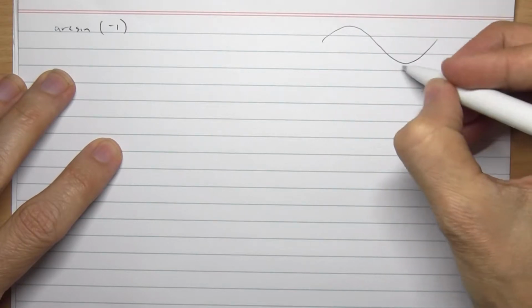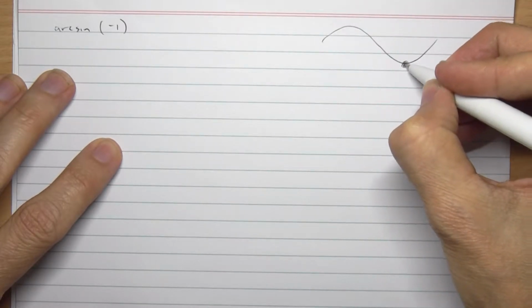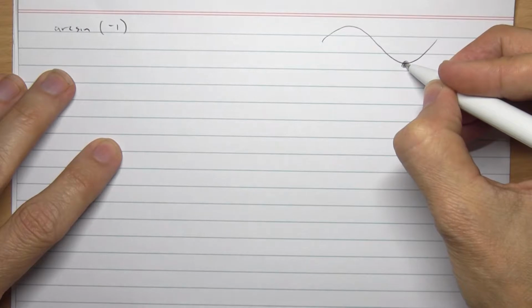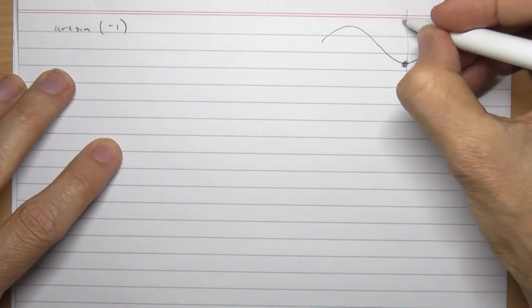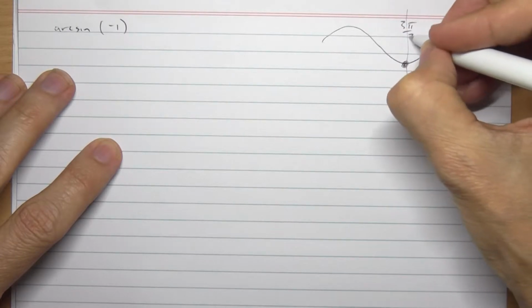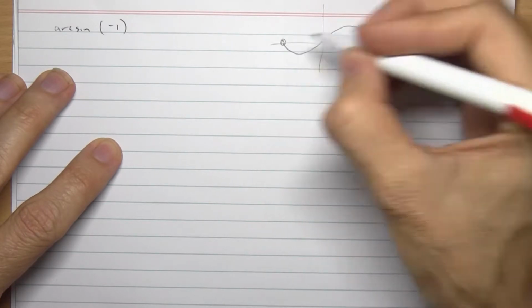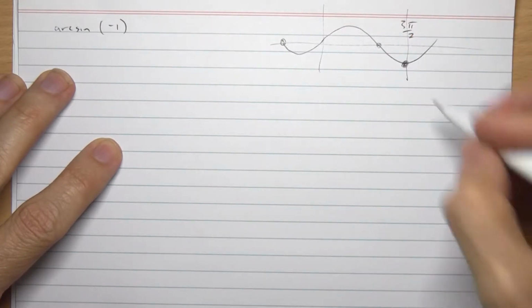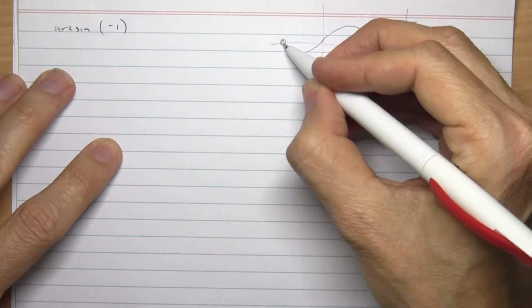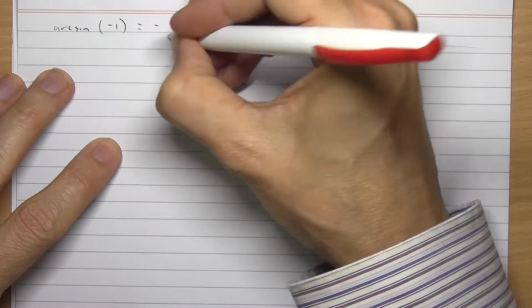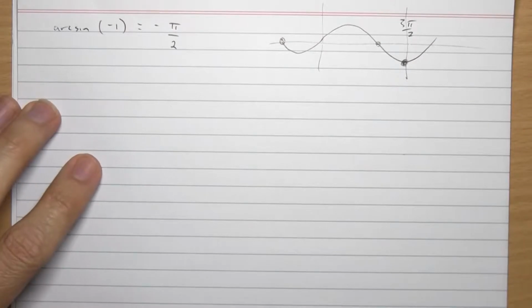-1 is the sine value, and what the sine curve does. This is where sine is -1. But that would be 3 pi on 2. And I need an angle, if that's my origin, I need an angle between here and here. So the matching angle is actually over here, and it's negative pi on 2.